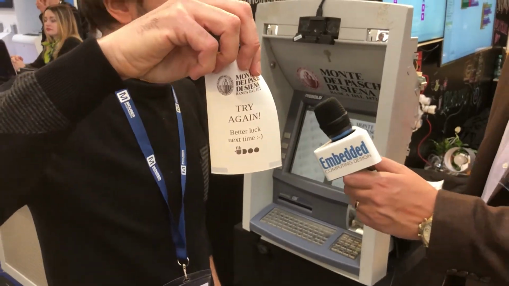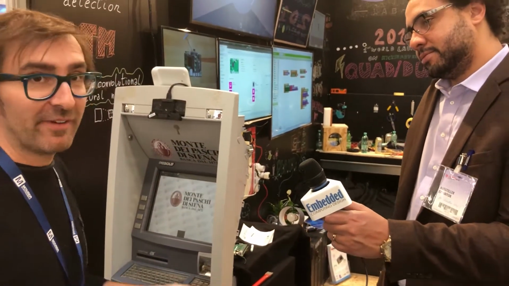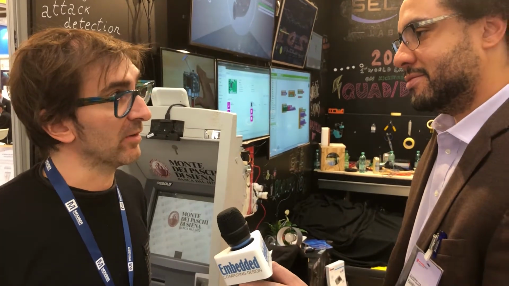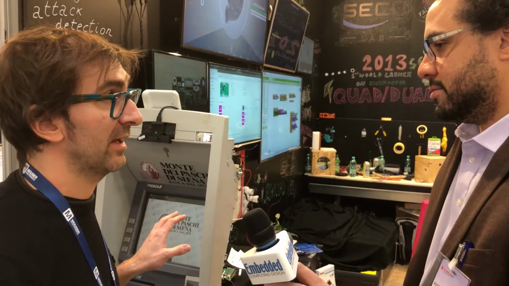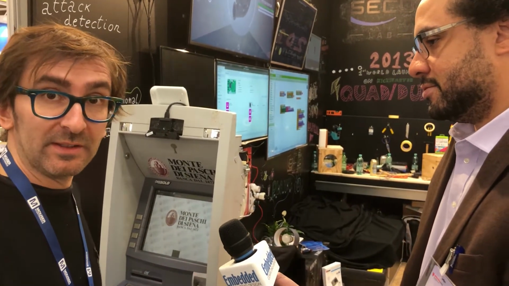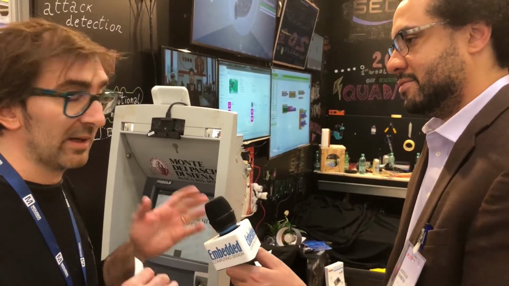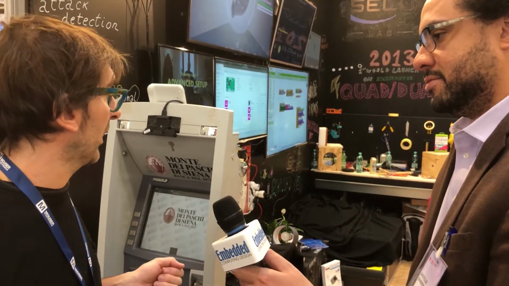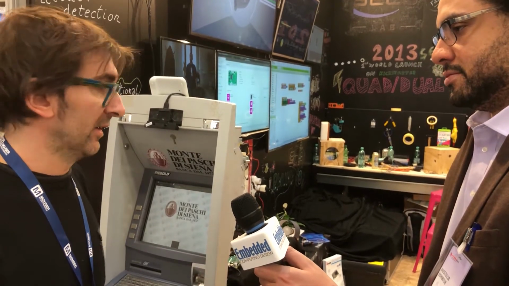This is an example. The idea in this case is to prevent the attack in a few seconds. We designed this application based also on artificial intelligence. We analyze the normal use of the ATM and also the attack on the ATM. We classify these; there is a classification system, and then we have the possibility to detect this attack at a very early time.